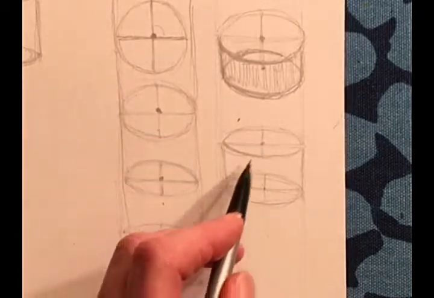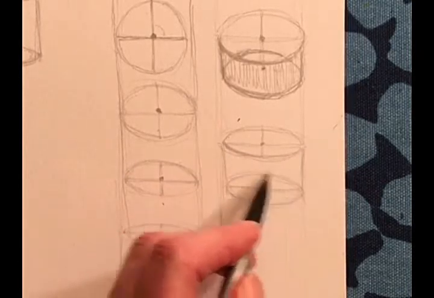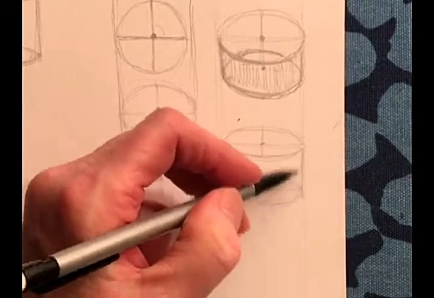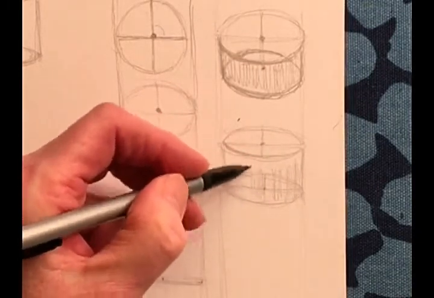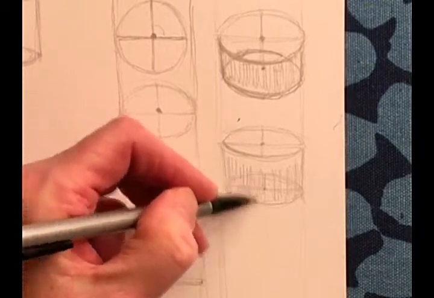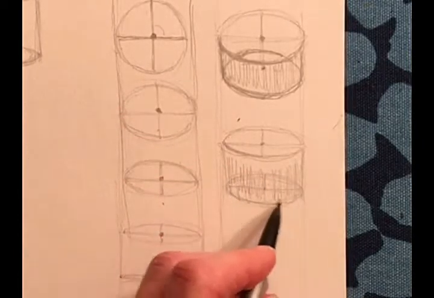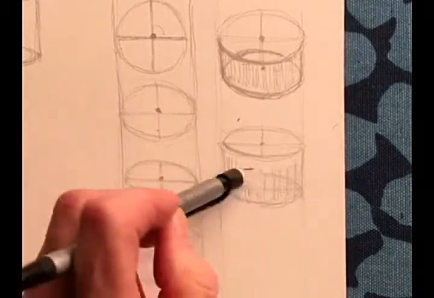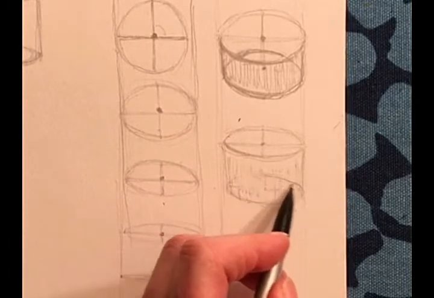Alrighty? If I'm looking in here, I can no longer see this. That's invisible to me now. If I put value in here, this would be covered up. I wouldn't see it. But I want to know that that is there. It's important for me to know that that ellipse is there.